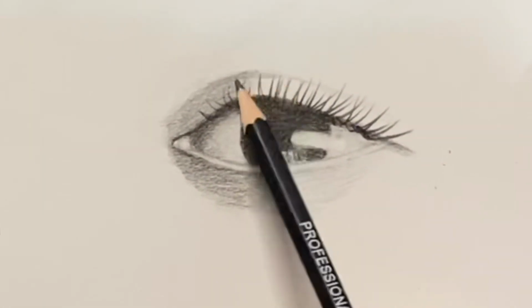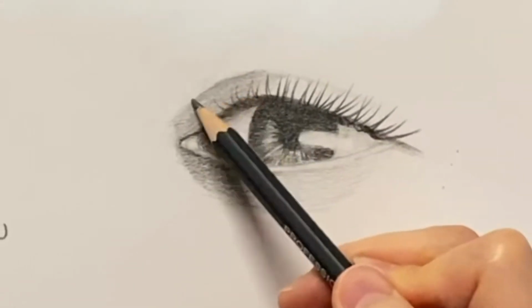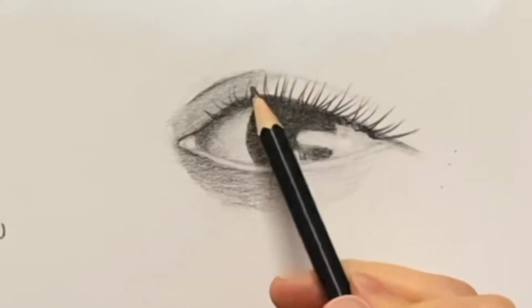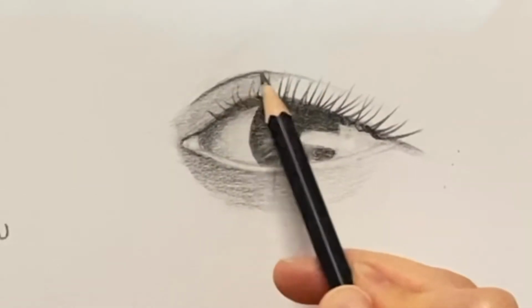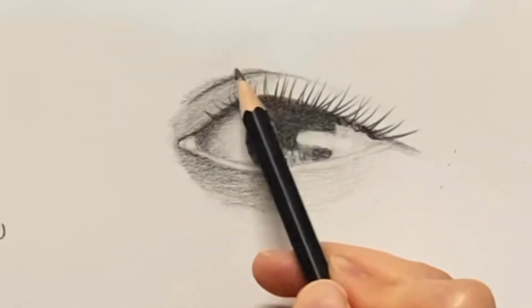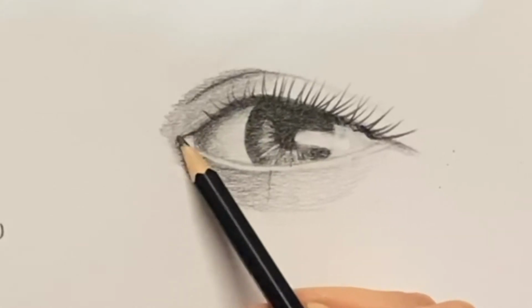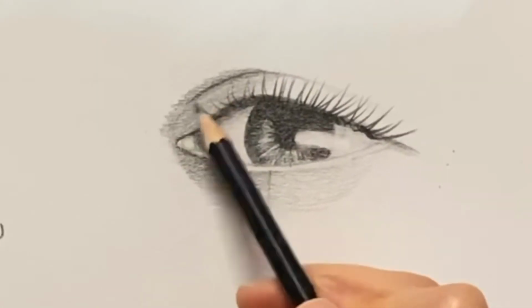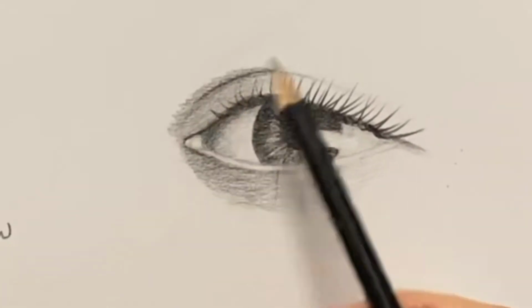And then again, this part of the eyelid is actually folded skin if you think about it. So I'm going to make a little bit darker line onto the left side. I'm going to make that line variation. So a bit darker on the left side, and then it gets a little bit lighter to the right side. Again, our light source is coming from the right side. That's why.